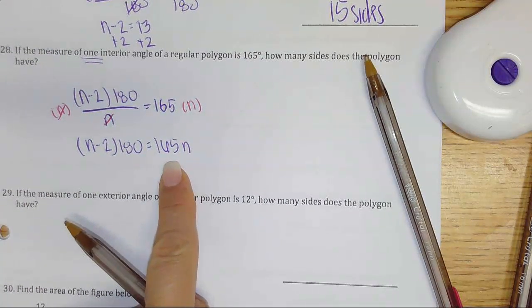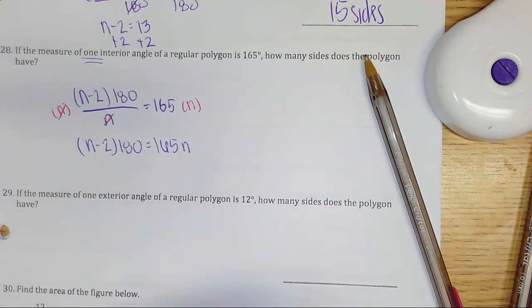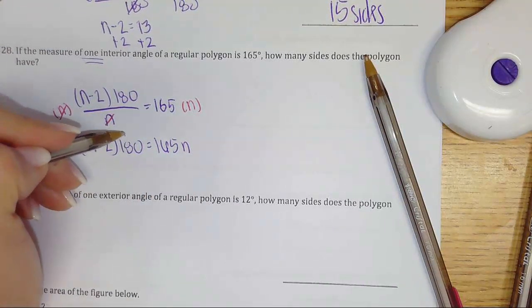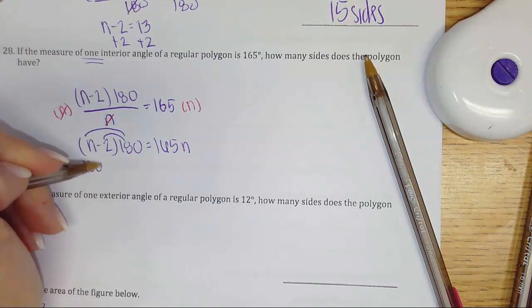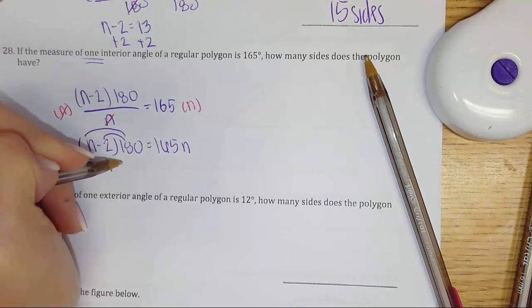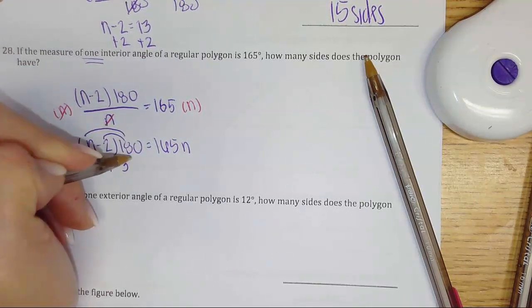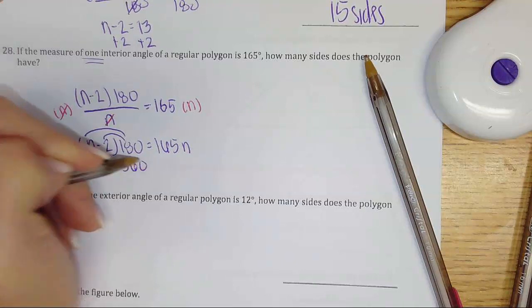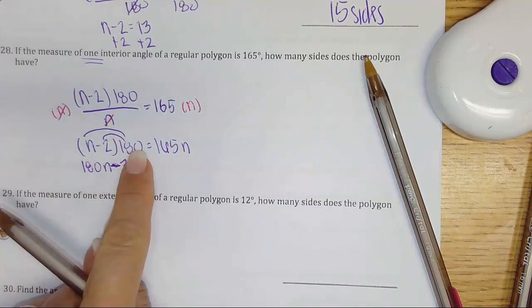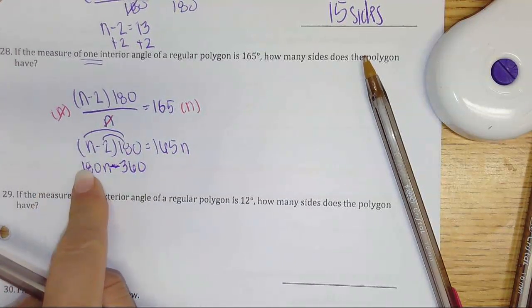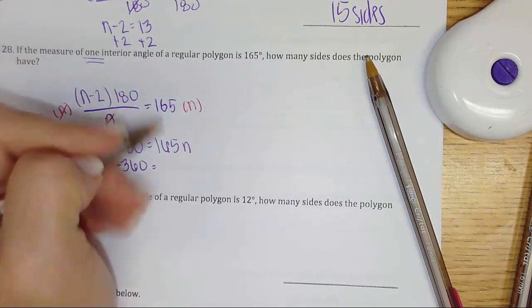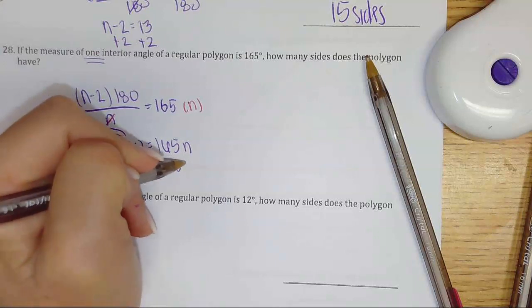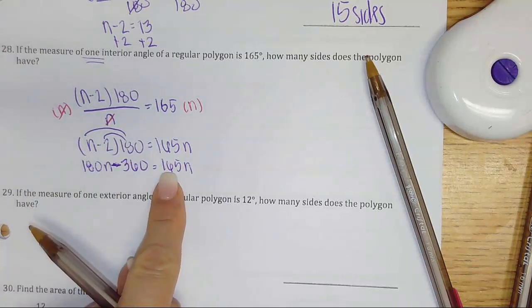And then, because I find it a bit more simple, I'm going to distribute this 180. So I'm going to end up with 180n minus 360, right? 180 times n is 180n. 180 times negative 2 is negative 360. And I'm going to bring down my 165n.